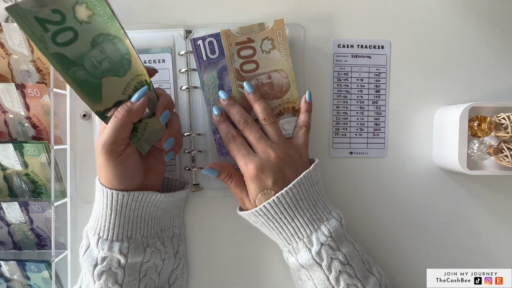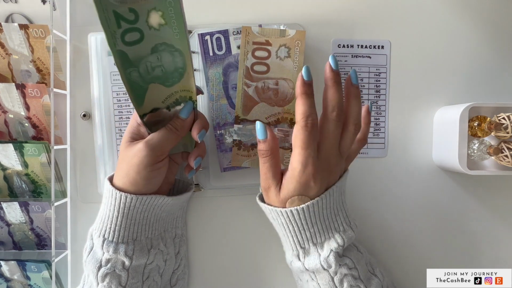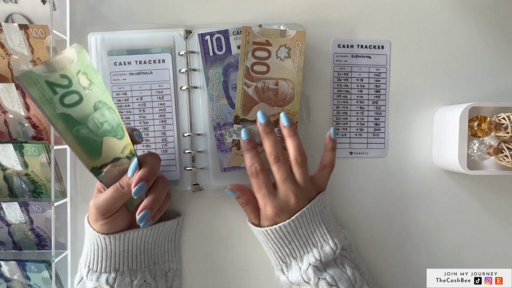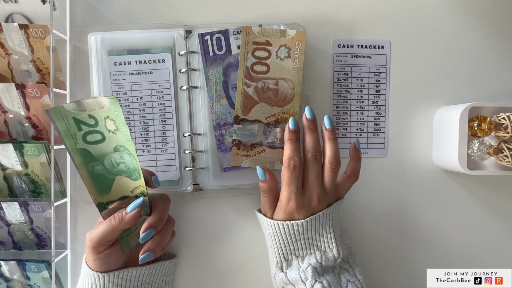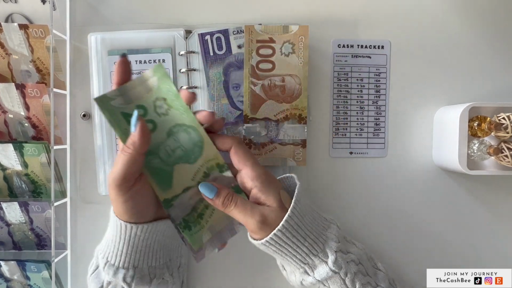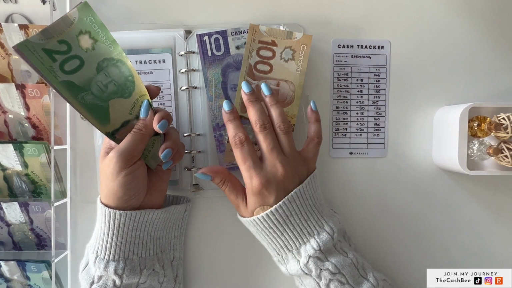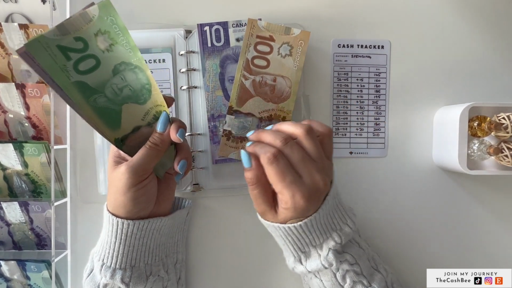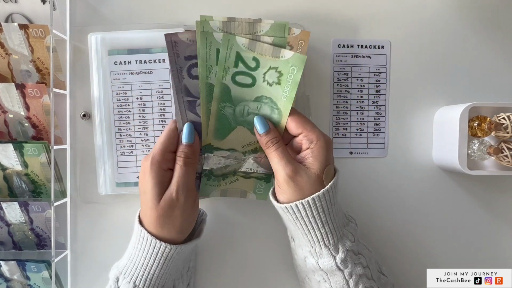I'm trying to be a little more mindful with my expenditure, and I'm only spending money when I absolutely need to. I don't know how long I can continue doing that, but I'm trying my best. So I'm getting rid of all these smaller bills this time around, because with my subsequent cash stuffings, these will again have smaller bills. So 20, 40, 60, 80, 90, 100.